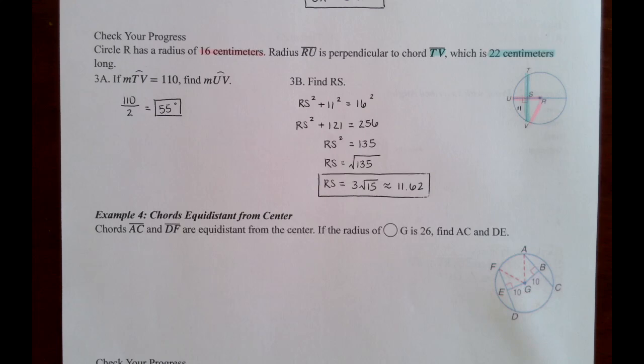11 squared is 121. 16 squared is 256. Subtract 121 on both sides, and that gives you 135. Get rid of the square by square rooting both sides, and that gives you square root of 135, which simplifies to 3 square root of 15, and that is approximately 11.62.